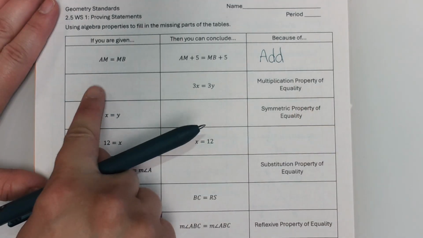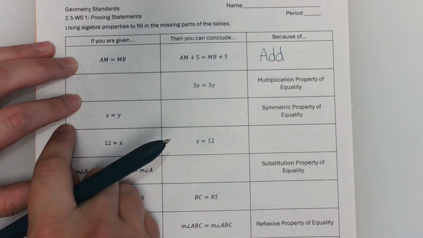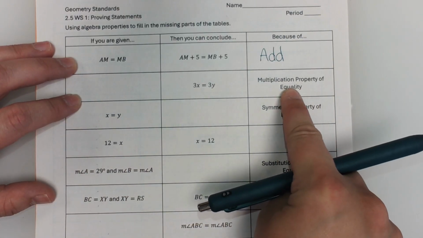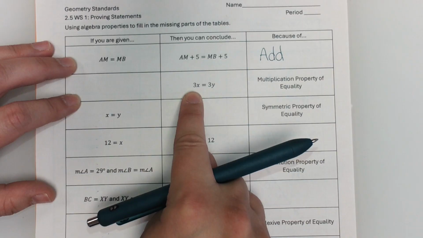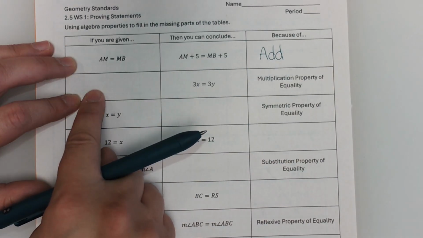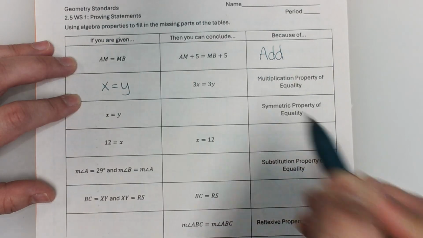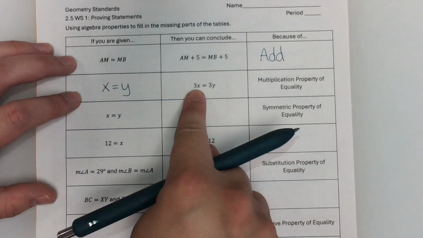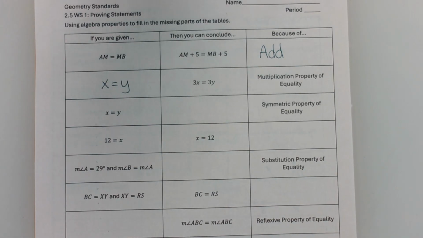If it's looking for this one here, it's saying what would the problem have originally been? If we were using the multiplication property of equality and we got something that says 3x equals 3y, what did we probably start with? X equals y. Because they both got multiplied by 3. A little more complicated, if you look at the back, we're going to do one of those ones too.